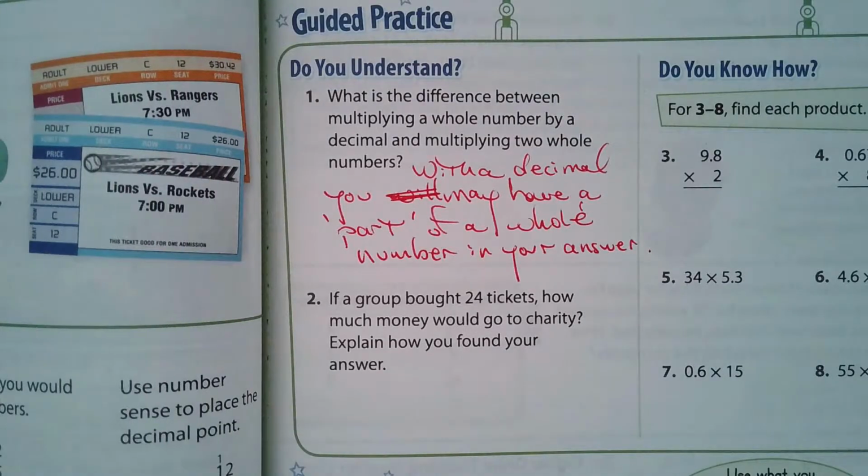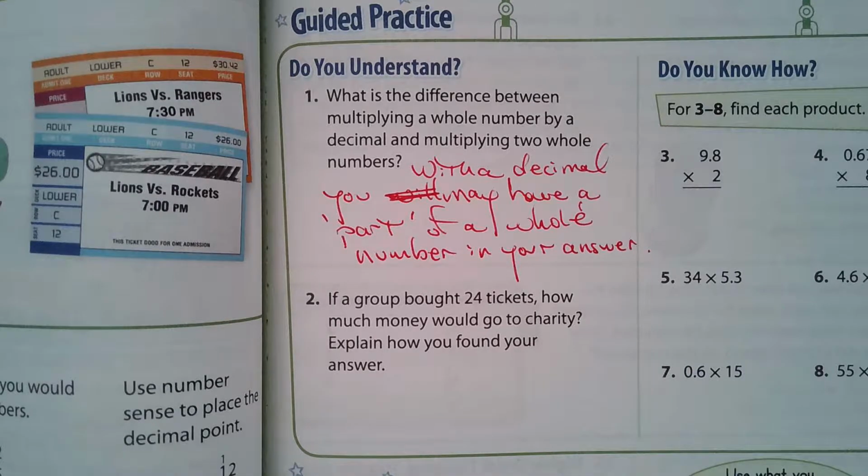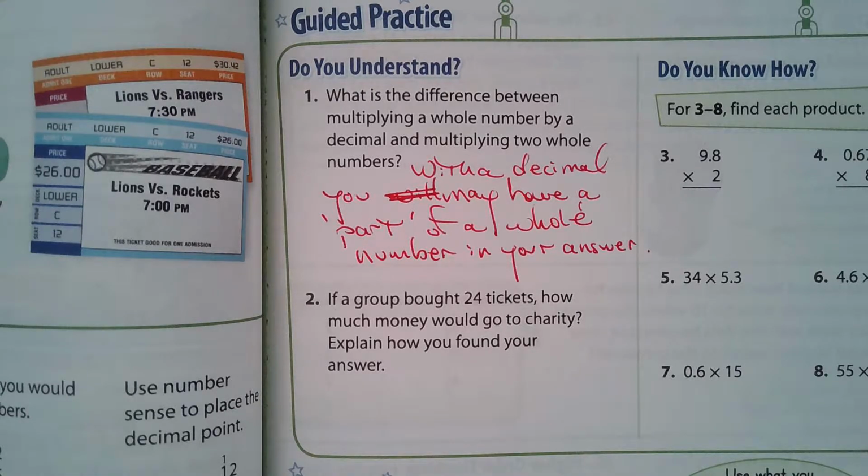So if I multiplied 1.2 times 3, I'll probably have a decimal. But if I multiplied 1.2 times 5, I may not have a decimal. So, and a decimal is just a way of showing that it's part of a whole number.